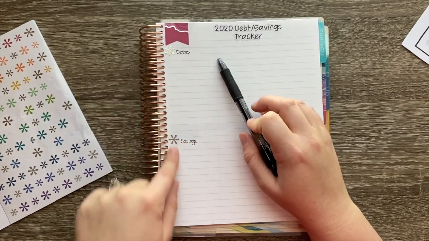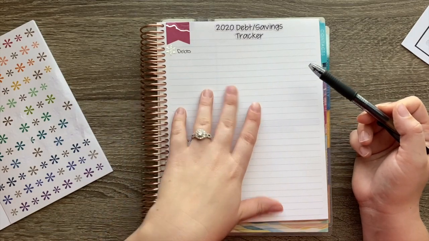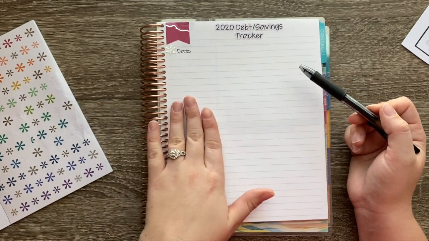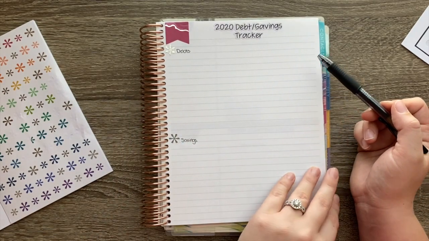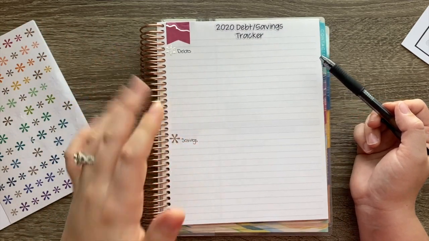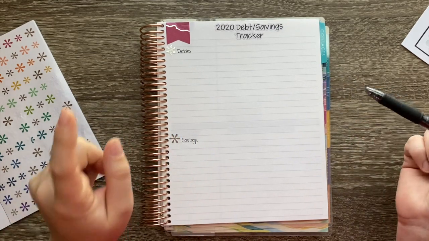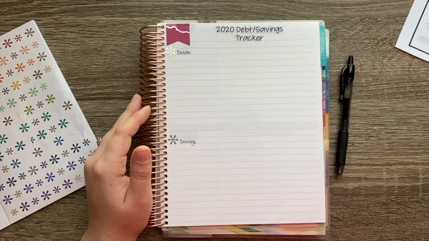I will have room left in case we do add something else. So if I was to pay off my credit card and then add something else, I can add that back down here. So that's what I'm going to do. I'm going to fast forward through all that, so I will see you guys whenever I finish that.